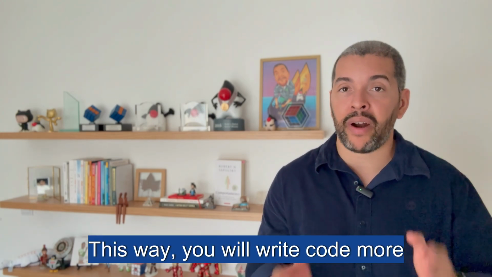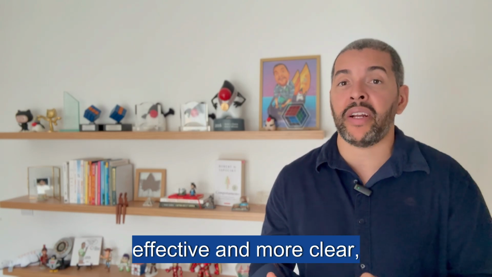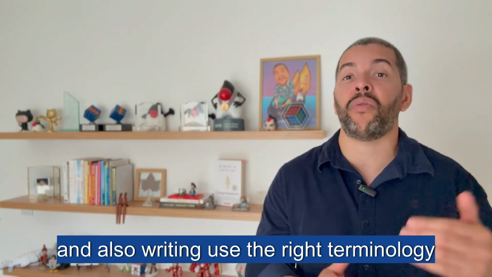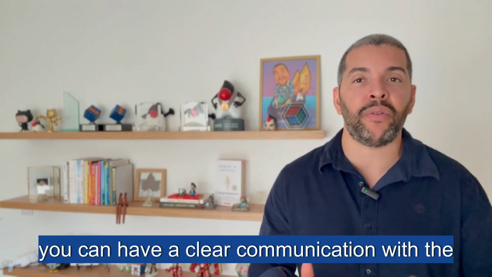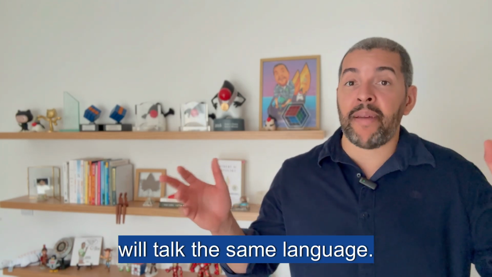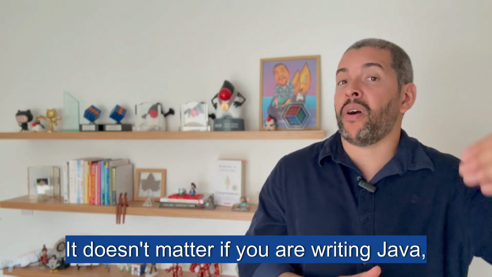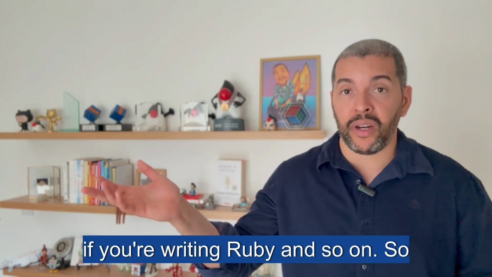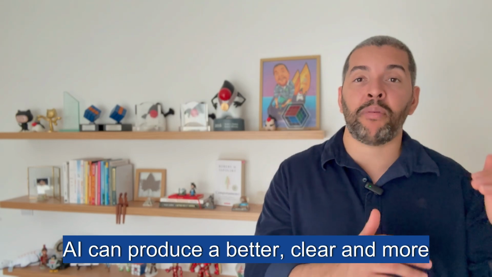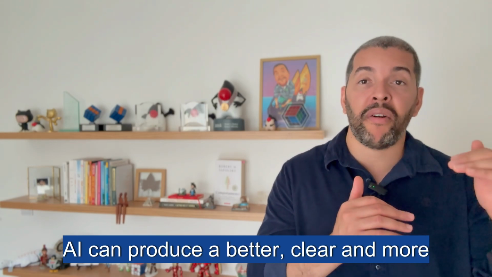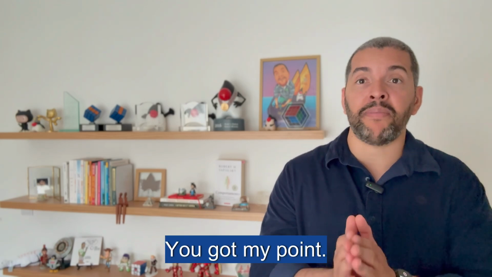This way you write code more effectively and more clearly, and also use the right terminology inside your business, inside your domain. This way you can have clear communication between the product and your code, and both will talk the same language. It doesn't matter if you are writing Java, if you're writing Ruby, and so on. So with the right context, AI can produce better, clearer, and more effective code for you. Hopefully you paid attention and got my point.